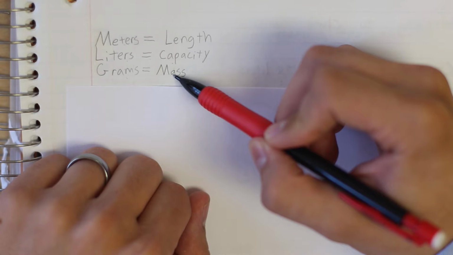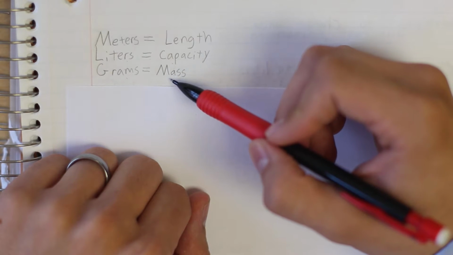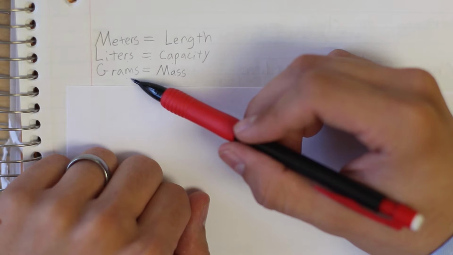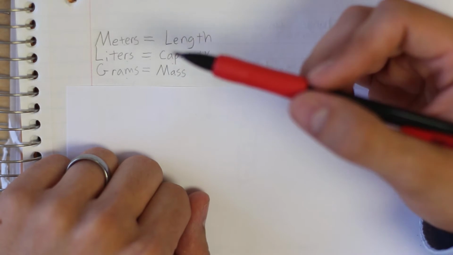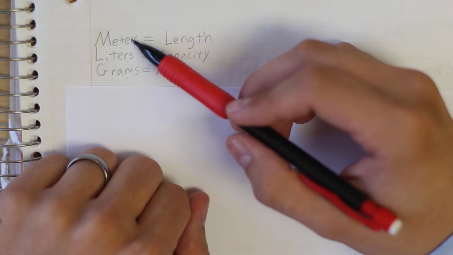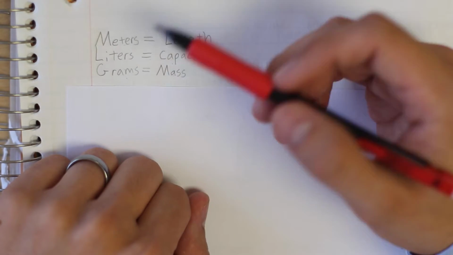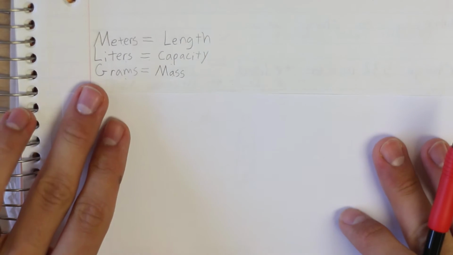Grams refers to mass. Another way to say mass is weight, like you might weigh something in grams, like in America, we weigh things in pounds. And meters is length, kind of like how we measure stuff in feet and inches. They use meters. So that's how that works.